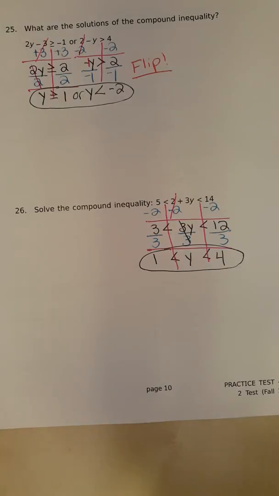So that's it. That's all the problems from your practice test. Hopefully this has helped, and I hope to see everyone do really well on the actual Unit 2 test. Good luck!